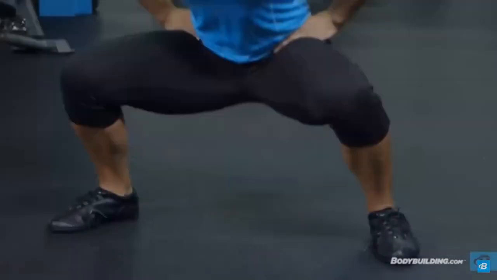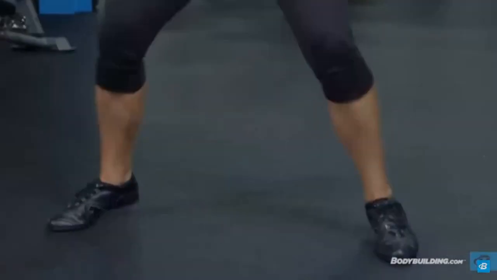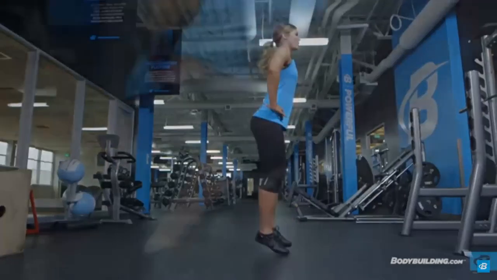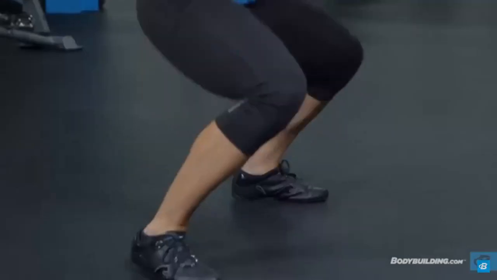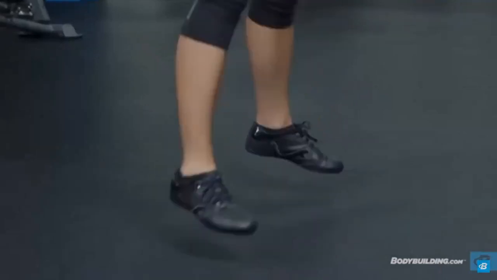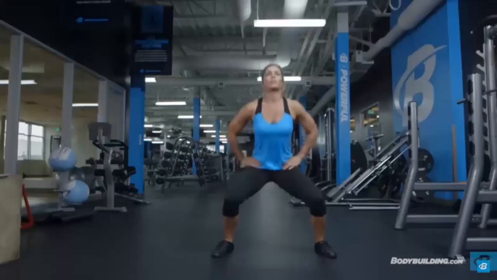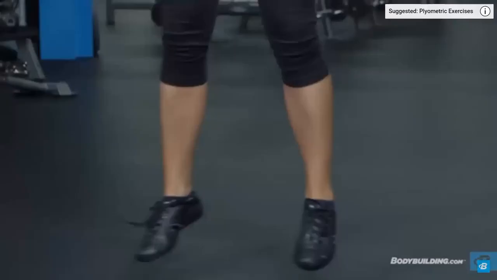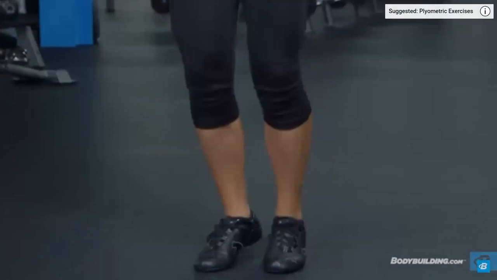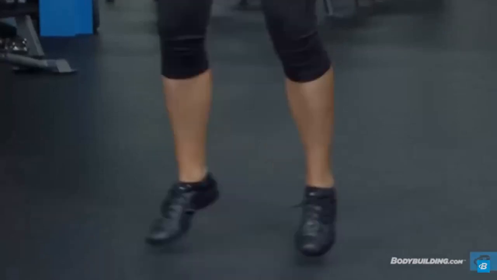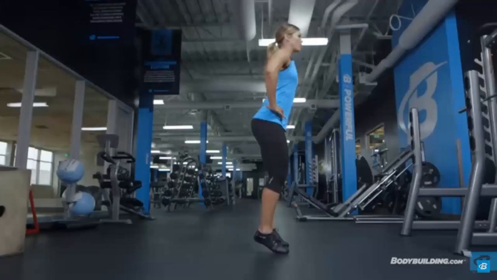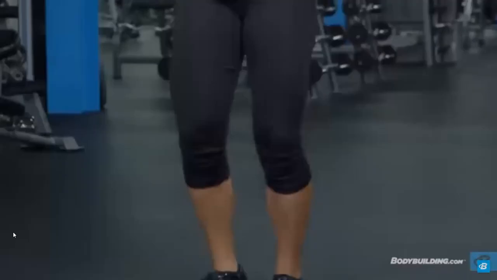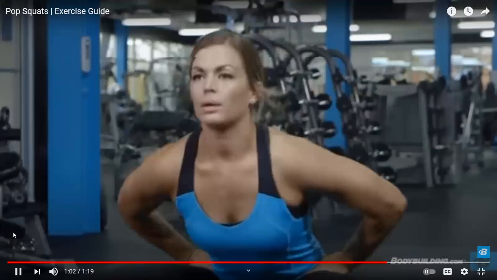Once you reach your bottom position, begin to push through your heels to ascend upwards. Generate enough power to jump upwards. As you jump upwards, bring both feet inward towards one another so that you land with your feet a few inches apart. Be sure to land on your toes. As you land on your toes with your feet closer together, immediately propel yourself upwards and jump to return to the starting position. This is 1 repetition. Repeat for the recommended amount of repetitions.